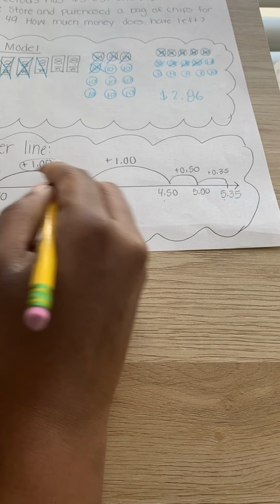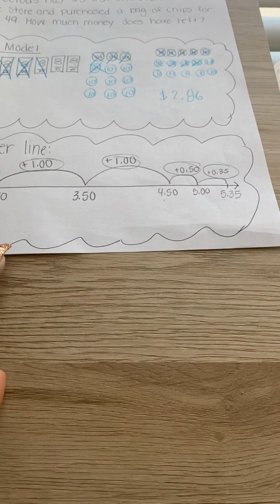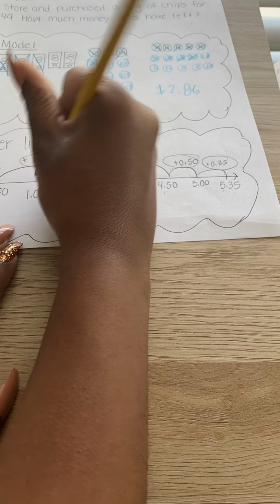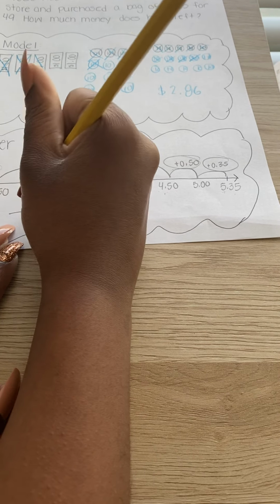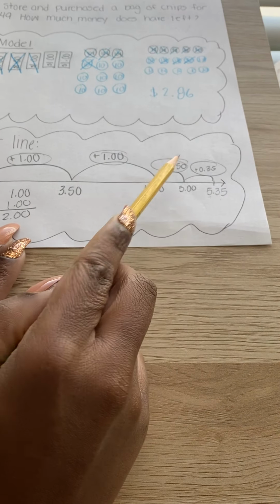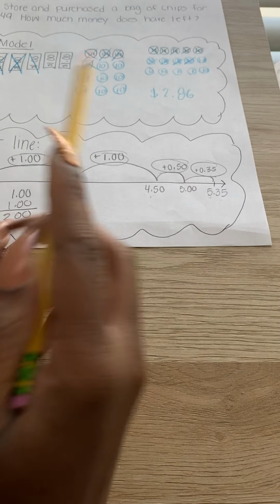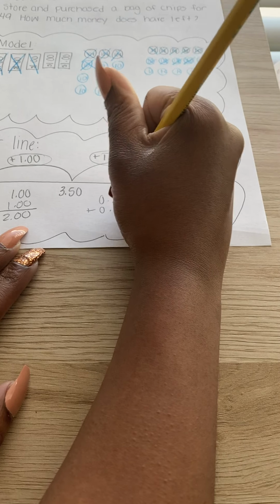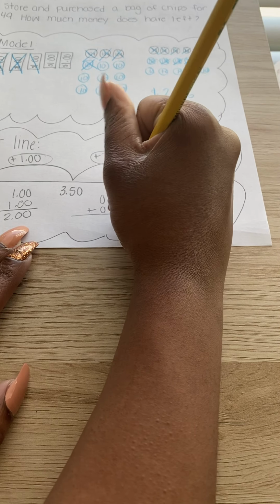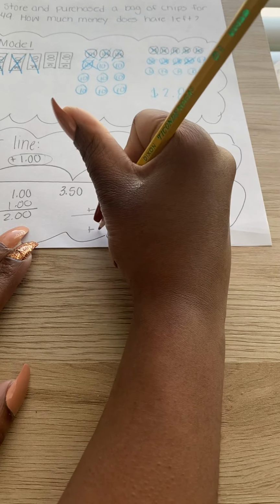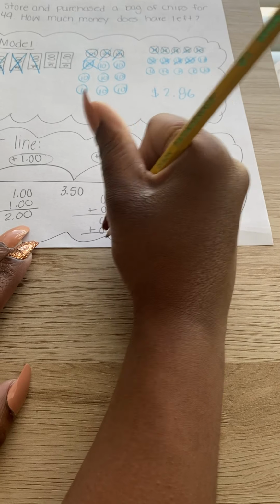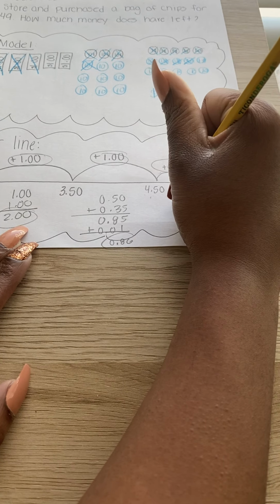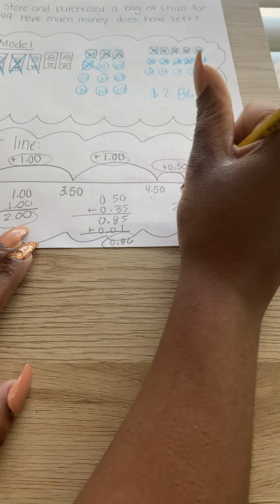And to get my final answer, I would like to add these up together. So I know that that's 2, and then I have 50, 35, and 1. And when I'm adding them up, I'm lining them up by place value to get my final answer. So the answer will be 2 and 86 hundredths.